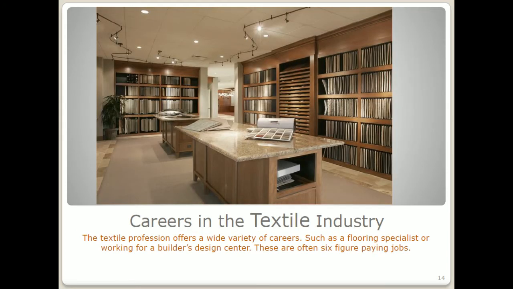Also, we're here for another reason. Some of you that I've met online over the break, you're here just to learn something new. Others of you are searching for a career in interior design or the textile industry, and there are a lot of places that designers can land within the textile industry. Here you're looking at a builder that I worked for when I owned my own business, a local builder. And here you're looking at just their showroom.